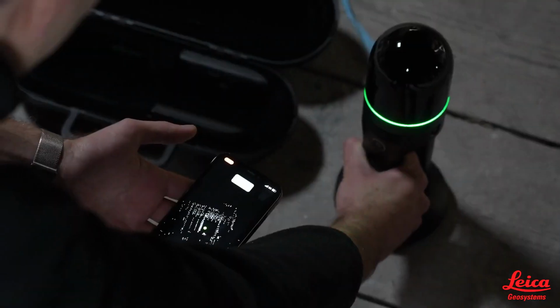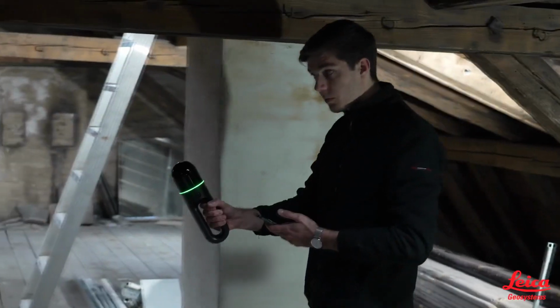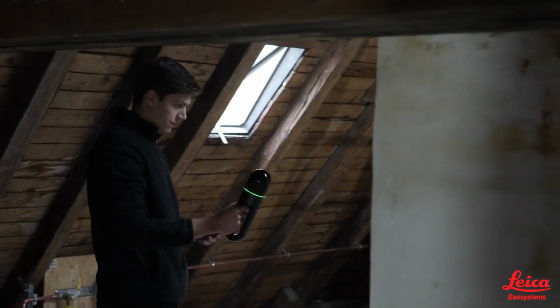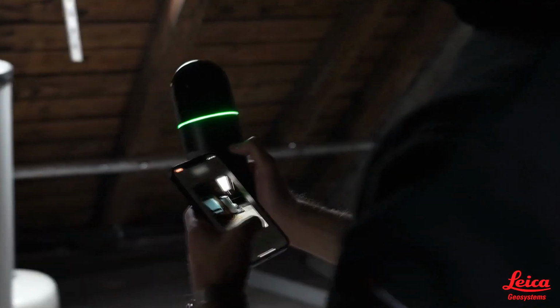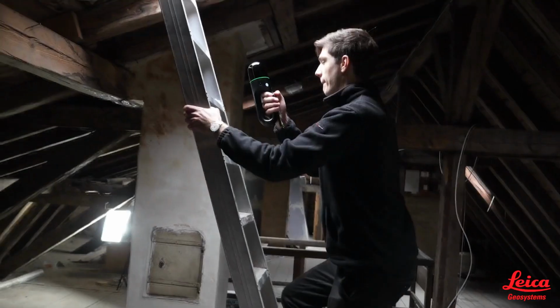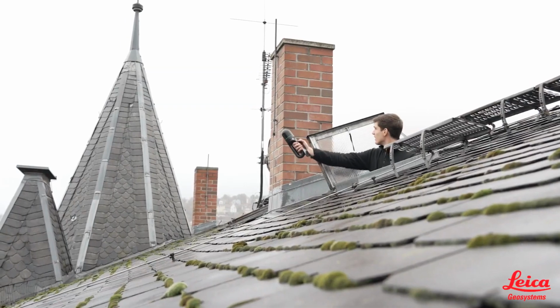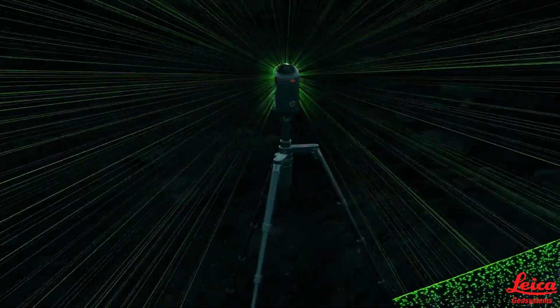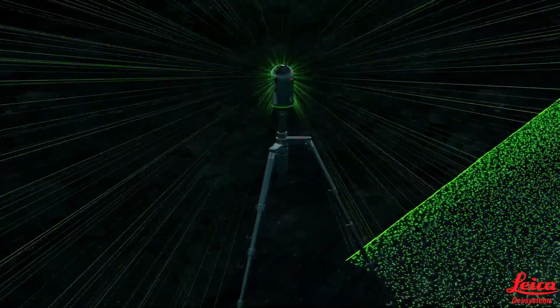The 3D scanner captures millions of data points with high precision, providing an accurate representation of the existing structure and condition. This level of detail is challenging to achieve with manual measurements. The powerful Leica 3D scanners utilize laser beams to capture detailed and precise 3D data of any structure.